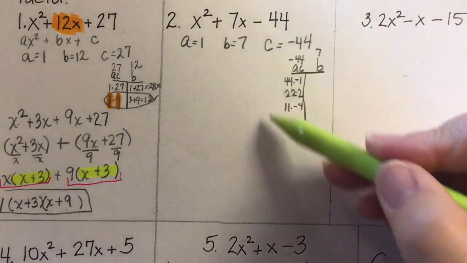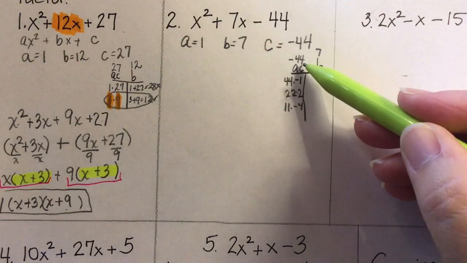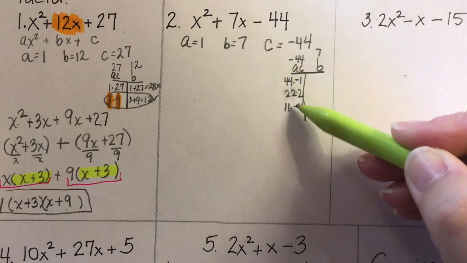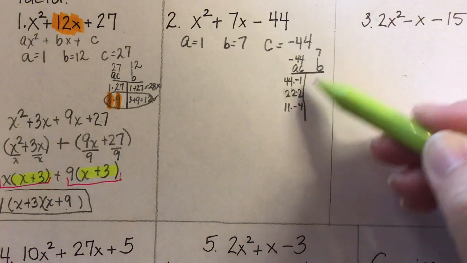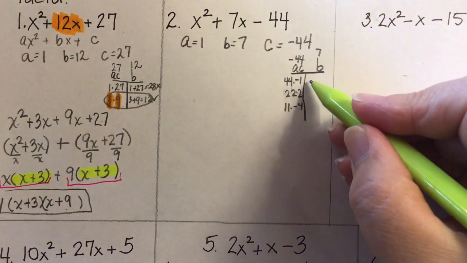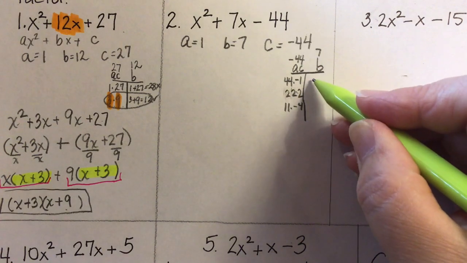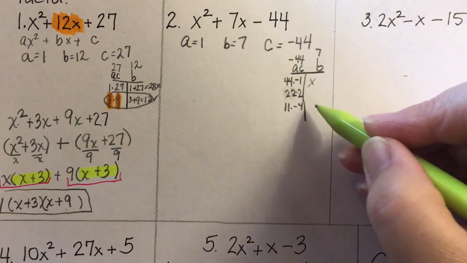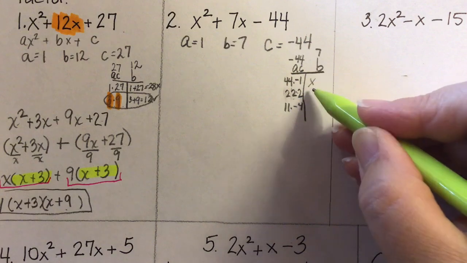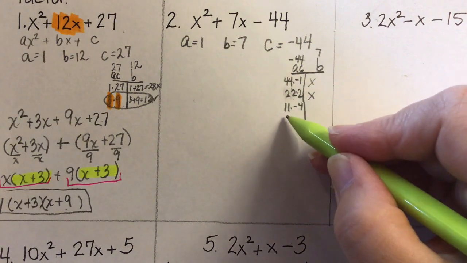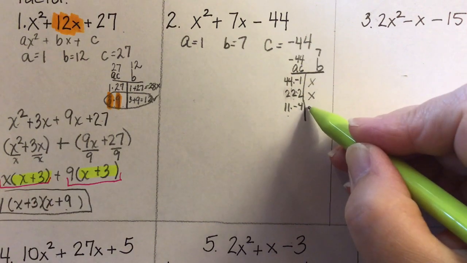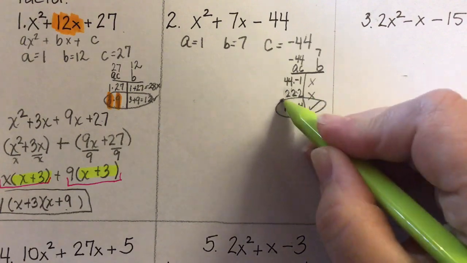These are all the factors of negative 44. Now we need to find the pair of factors that will give me a sum of positive 7. And you don't have to write out those sums each time. 44 plus negative 1 is 43, so that doesn't work. 22 plus negative 2 is 20, so that doesn't work. 11 plus negative 4 is 7, so that's my pair that works.